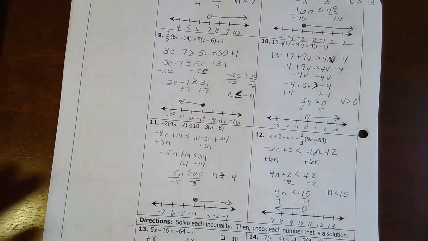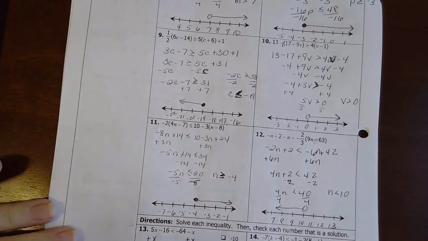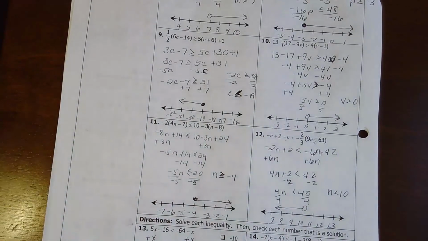6x less than, I don't know what that is, 48? Negative 64 minus 16. How about plus? Negative 64 plus 16 is negative 48. We divide by 6. So we want x less than negative 8. Okay, so we want all the numbers less than negative 8.